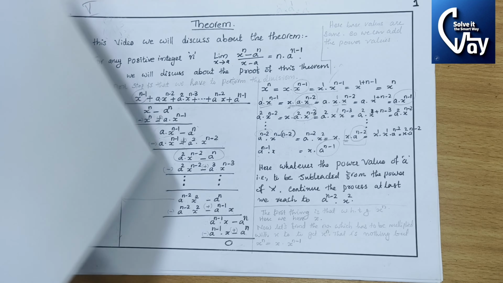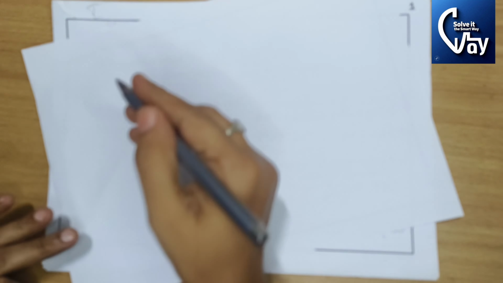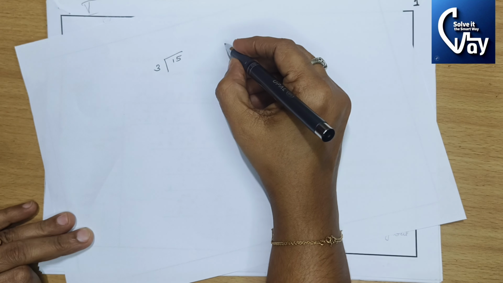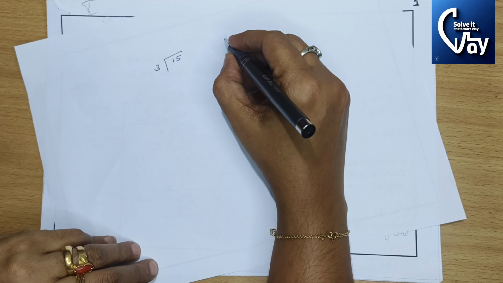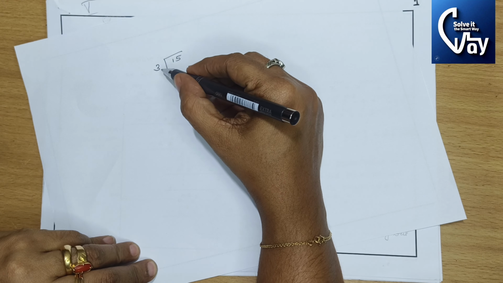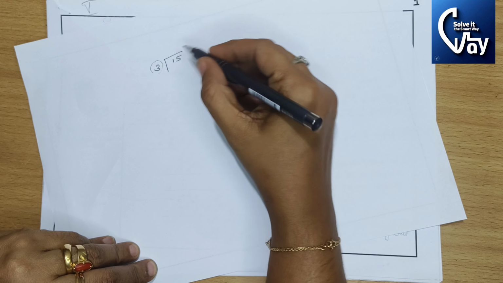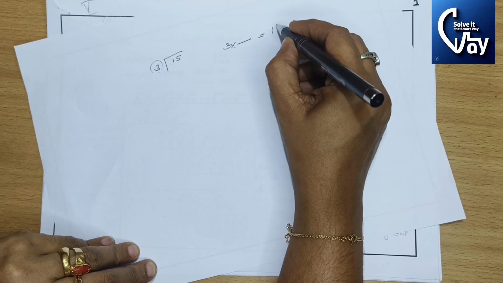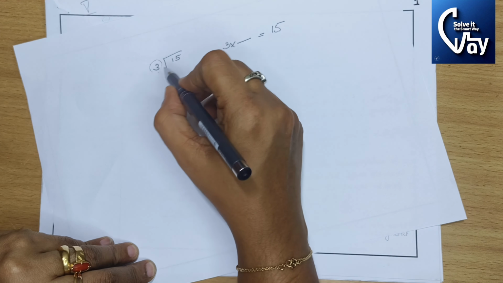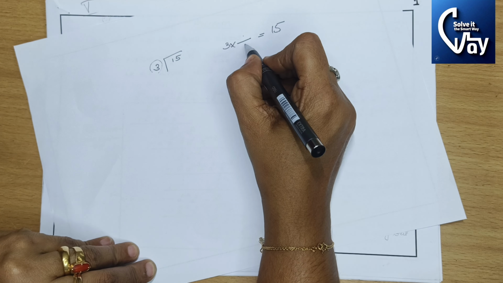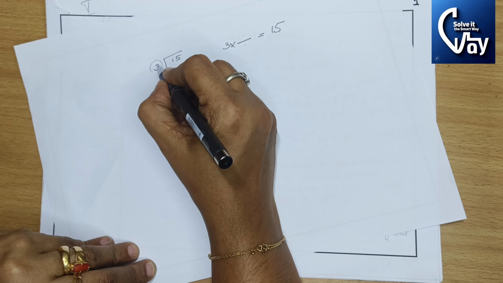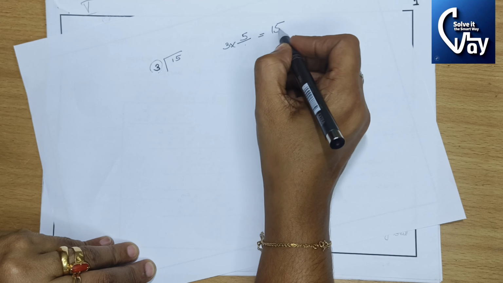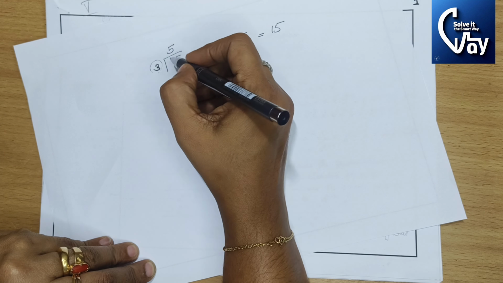We know how to divide two numbers. Take 15 by 3. How will we divide 15 by 3? We find the number which has to be multiplied with 3 to get 15. We know 3 into 5 is 15. So the quotient is 5.